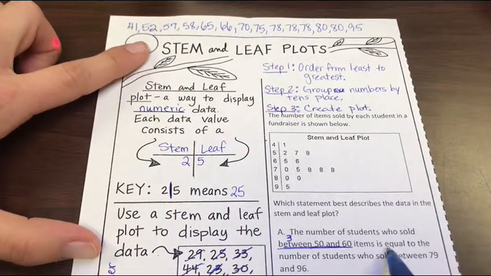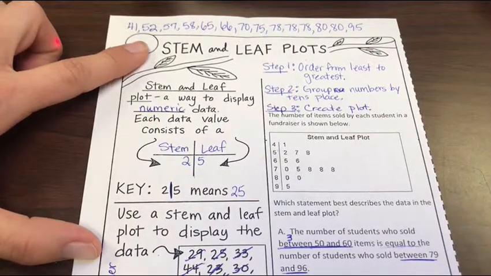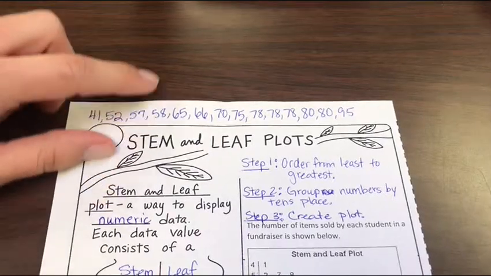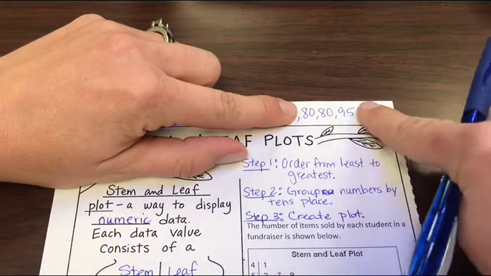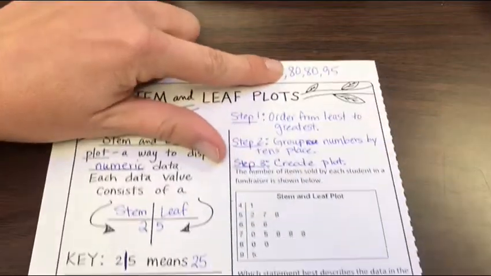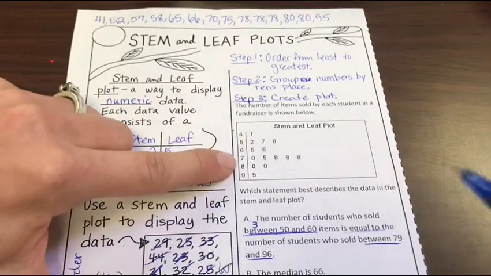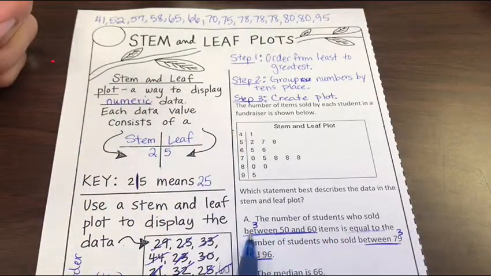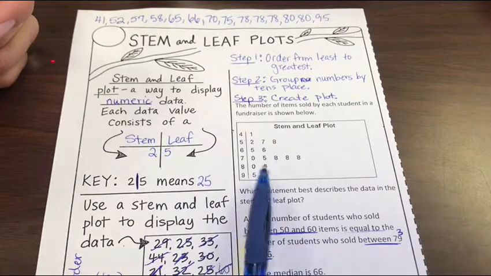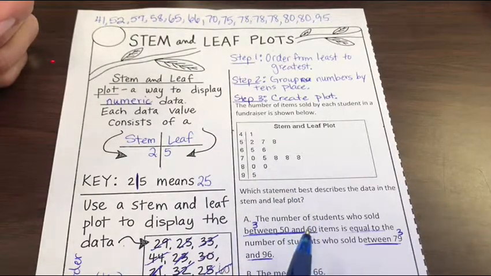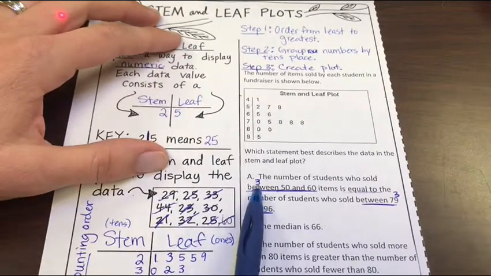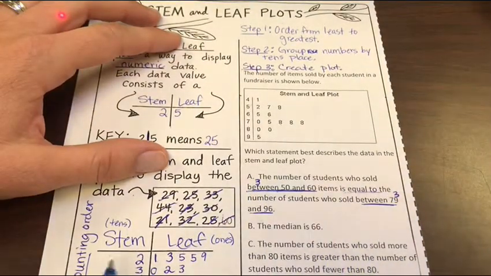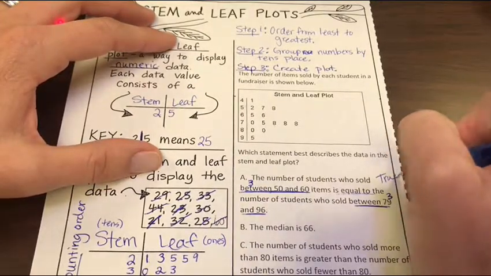So 3 is going to be equal to the number of students who sold between 79 and 96. So look at your list, between 79 and 96. So that's 3 numbers as well. And I can look at this and see the same information. So I put a 3 there. And so how I do it when they have this really wordy problem, I break it down like that and I actually write the numbers on the stem and leaf plot above the information in the answer. And then I read it like this. 3 is equal to 3. That's going to be true.